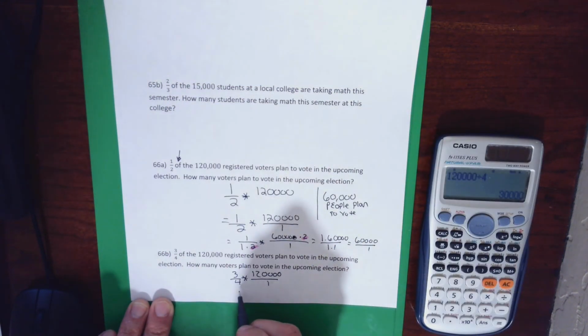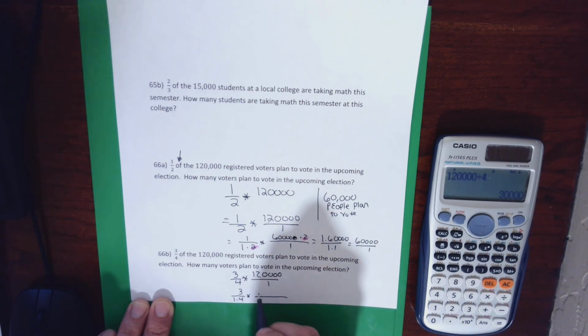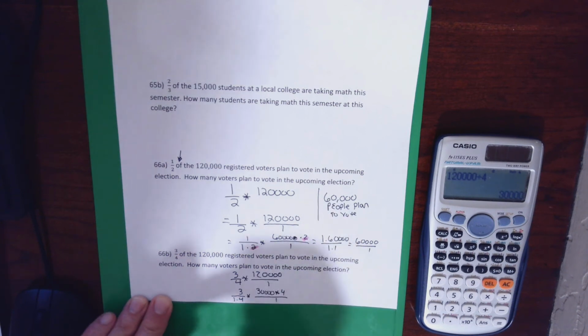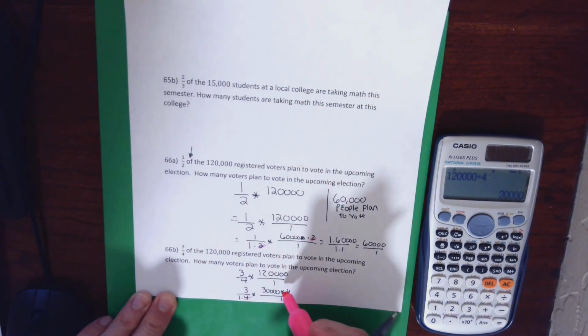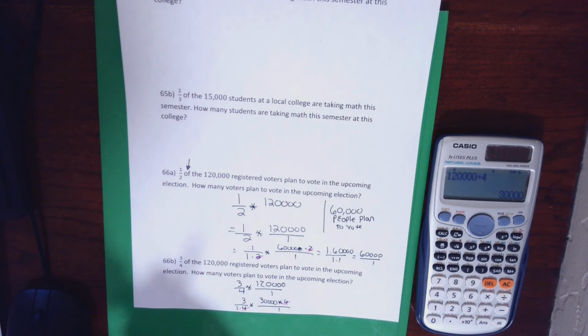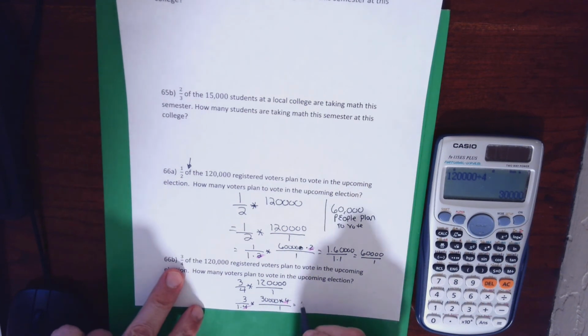So I'm going to make this 3 over 1 times 4 times 30,000 times 4 over 1. I'm going to cancel the 4's. This is going to give me in the numerator 3 times 30,000.